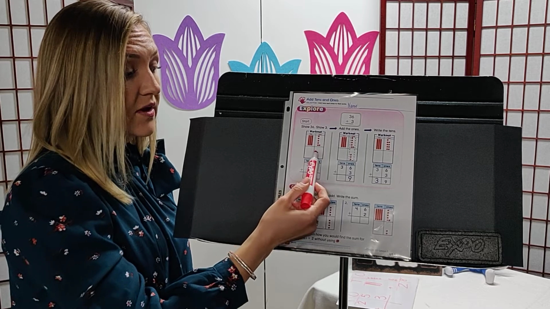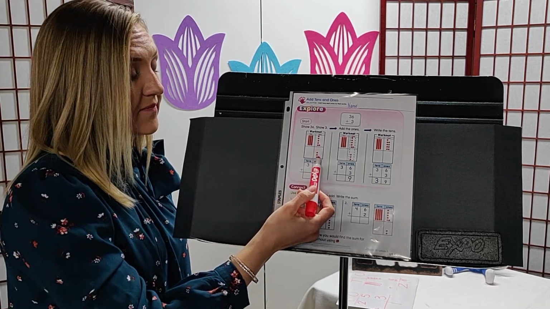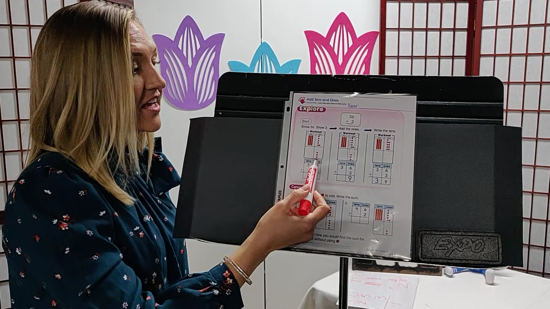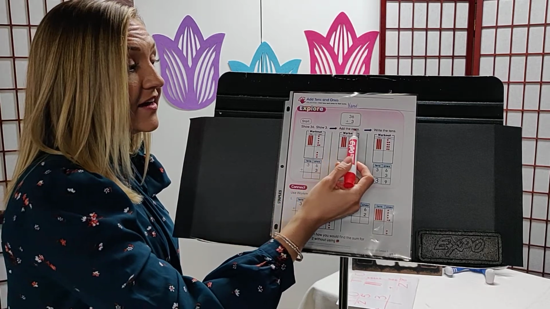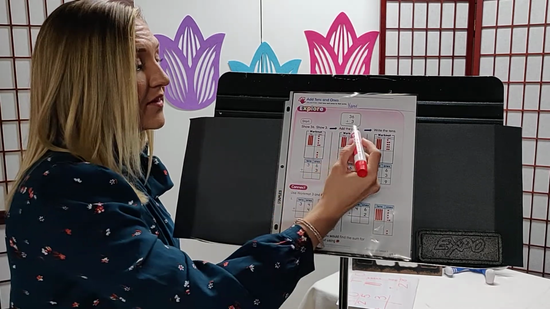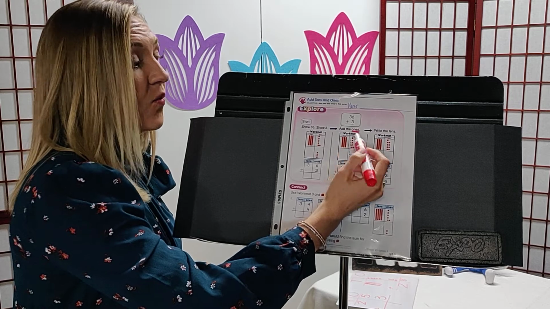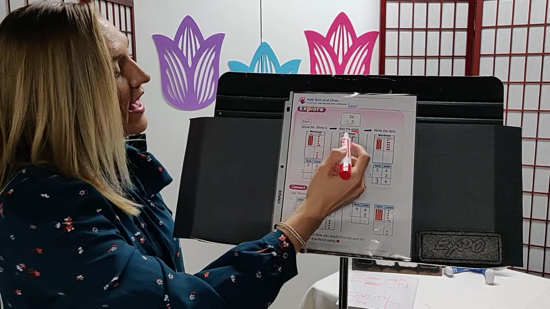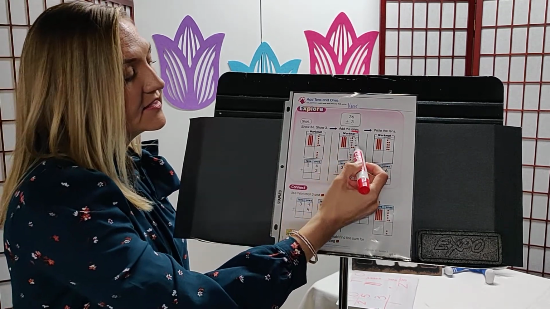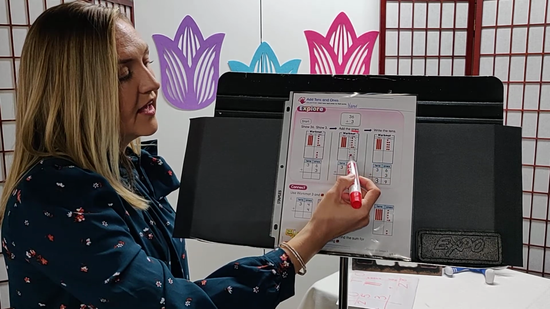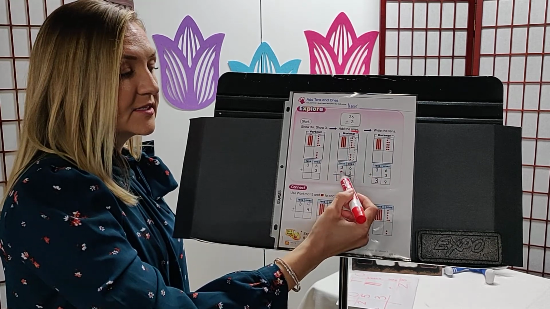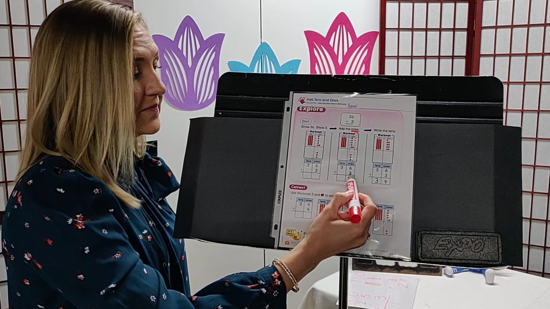So they drew 3 ones cubes: 1, 2, 3. Just like we did before. So now you get to add the ones. It's really important that we always start first with the ones column. So we have 6, 7, 8, 9. 6 plus 3 is equal to 9.